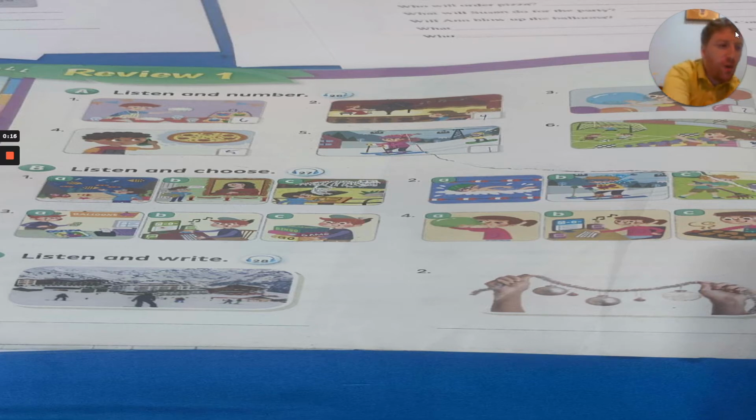a story to read about New Year's Eve. So you will do 2 pages in the student book and 2 pages in the workbook, and then you are ready to do the unit test in the next lesson.